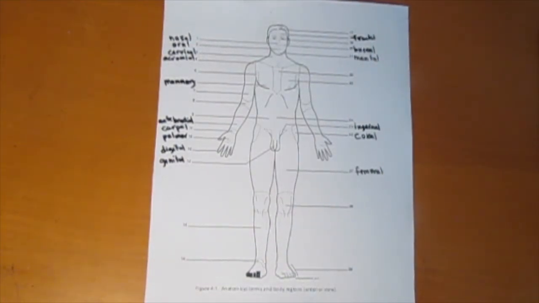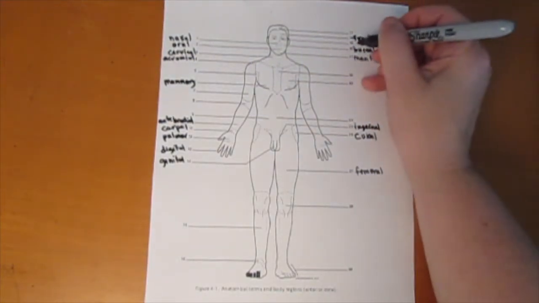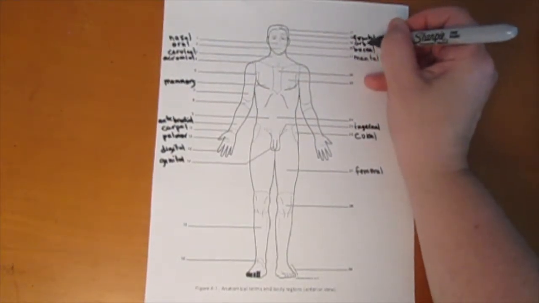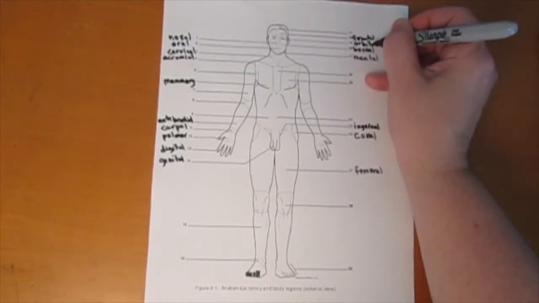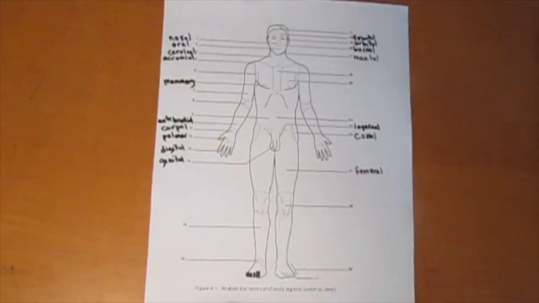Next, be careful with this one, the orbital region. The orbital region pertains to the eyes. Oftentimes students mistake this. They'll use the word optic. I don't think that's usually the word that is used for this. It would be orbital. Orbital pertains to the bones, like the cavity that the eyeball rests in.